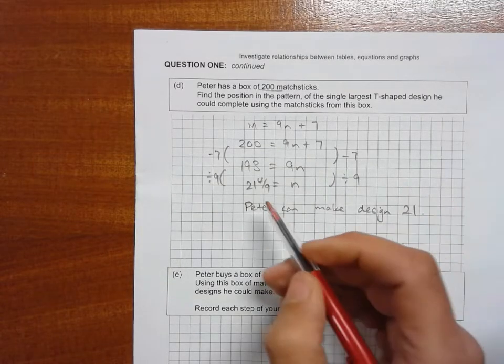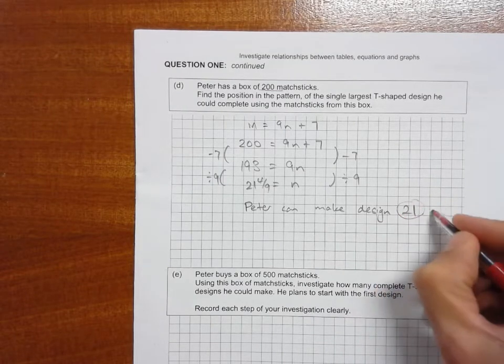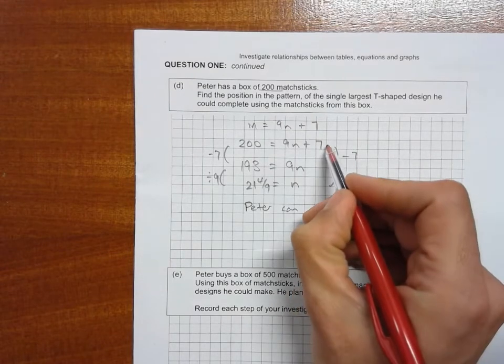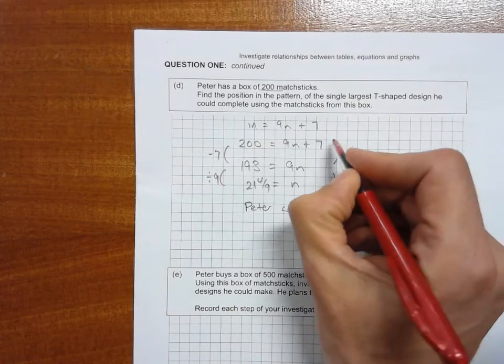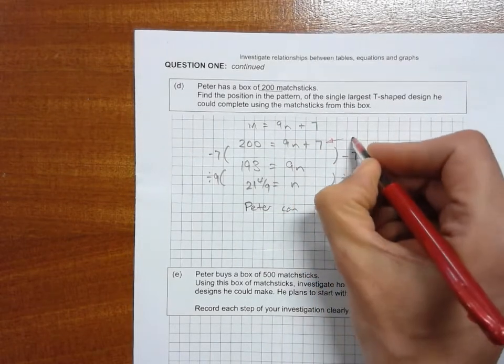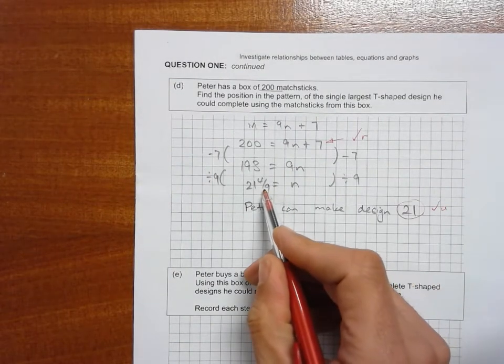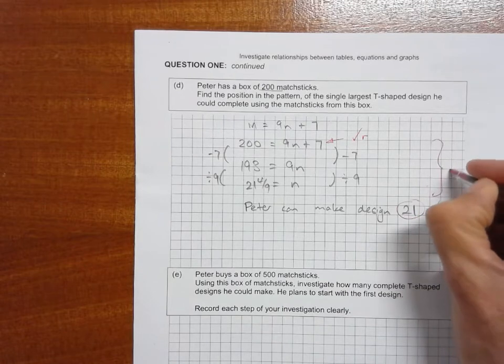For this, simply working out design 21 would get you your achieve tick. But setting up and solving the equation will take us all the way through to excellence. In fact, setting up the equation alone was enough for a merit tick. Solving it and then putting it into the context would give us our excellence tick.